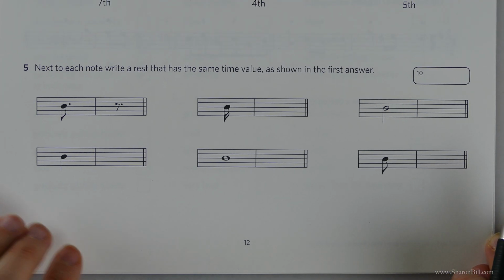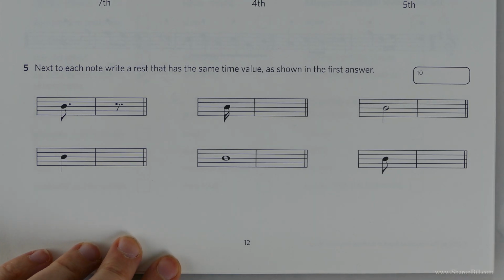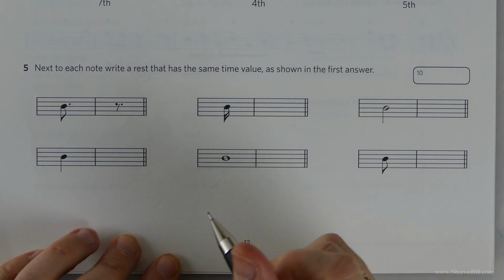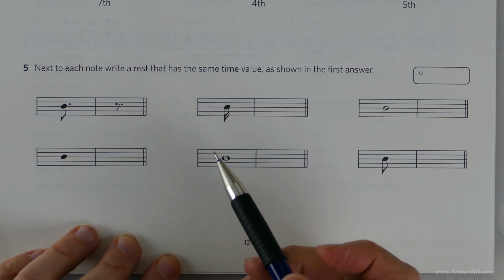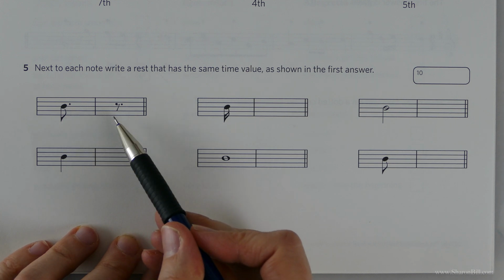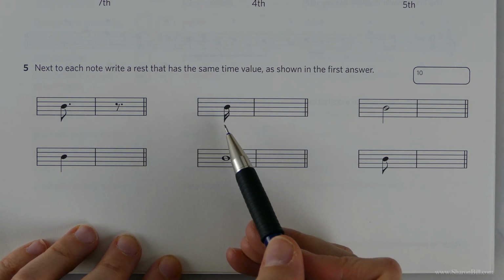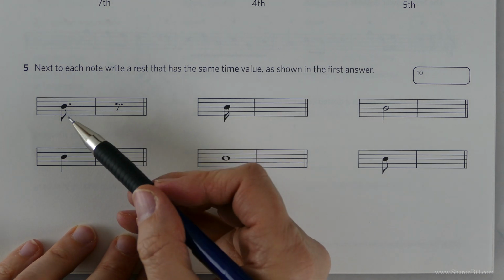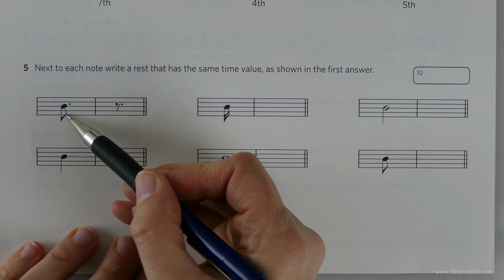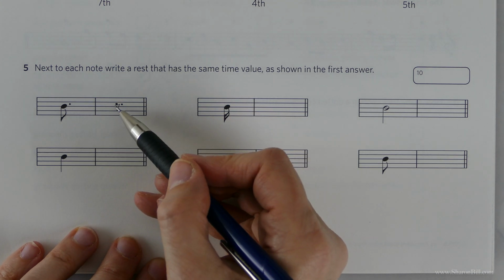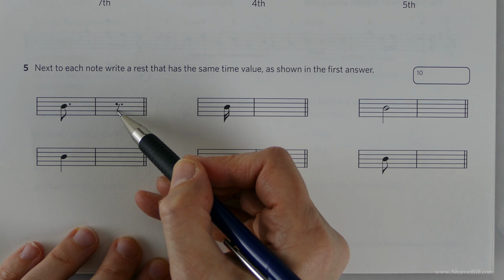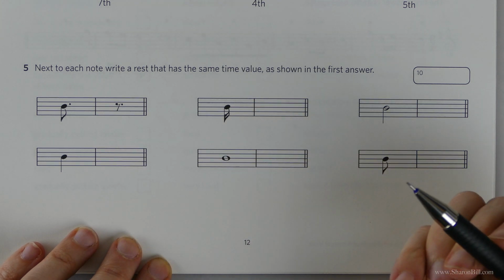So the next question is just doing a little bit of testing our knowledge of rests. So we need to show the corresponding rest to match the same time value as the note given. So here we have a quaver or an 8th note with a dot. So here's a quaver or an 8th note rest with a dot.